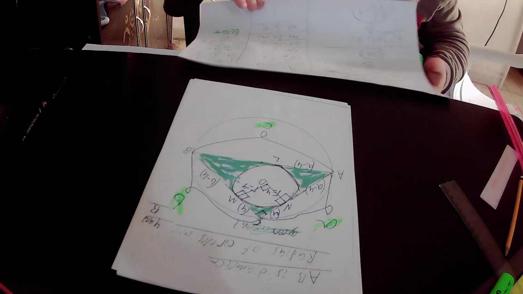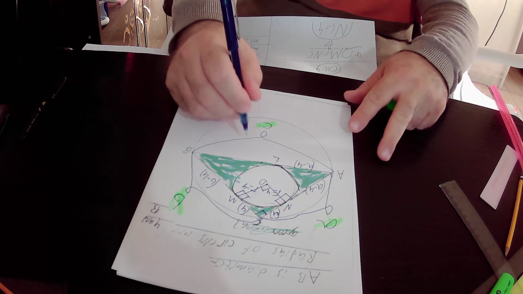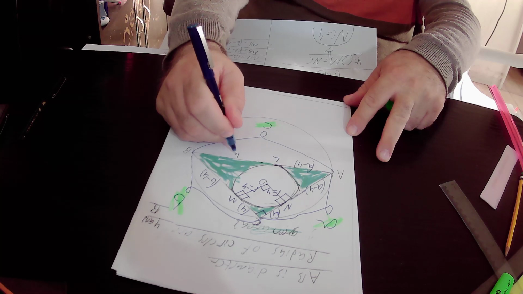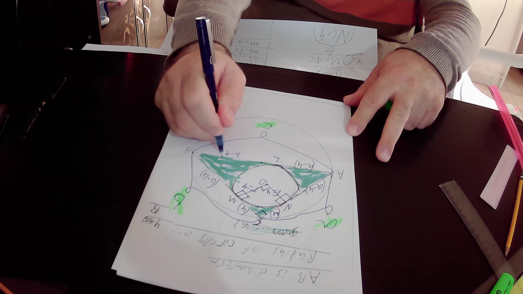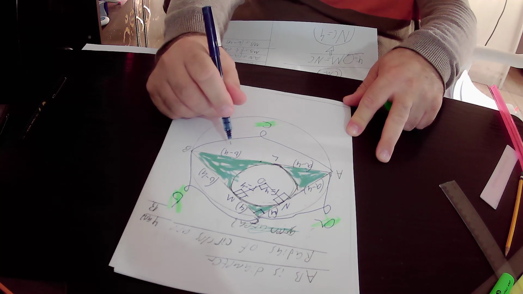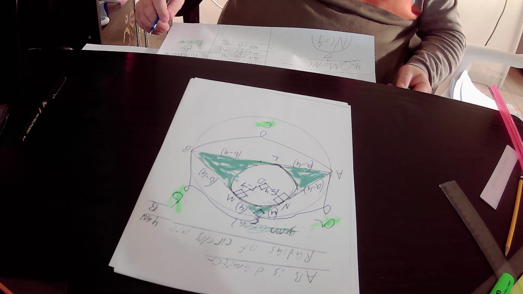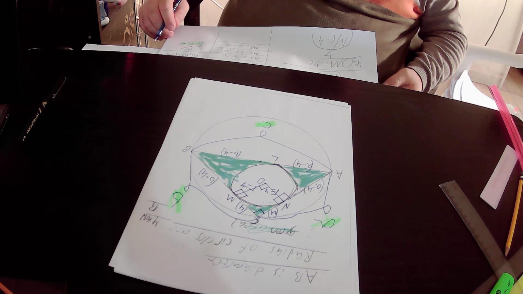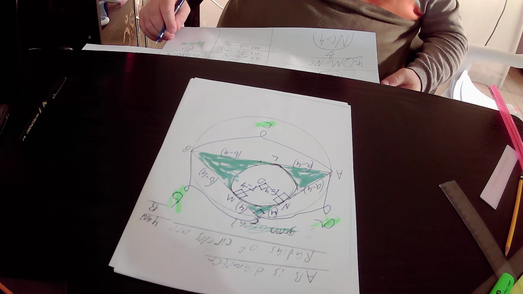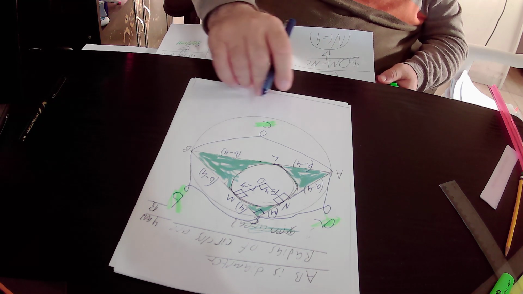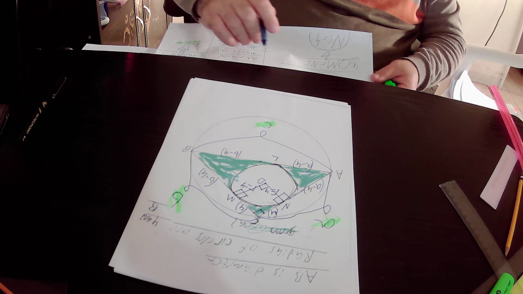You can write down that BL equals B minus 4, so we actually found out that BL equals B minus 4 and AL equals A minus 4. And we know that AB is the diameter of the big circle.